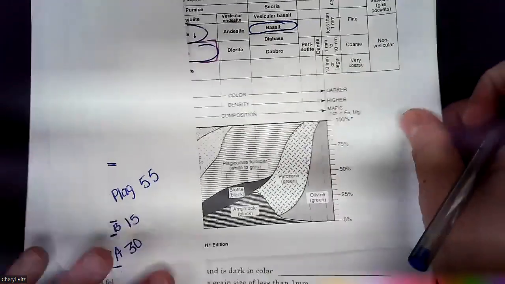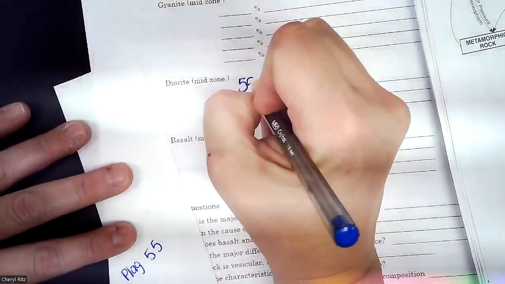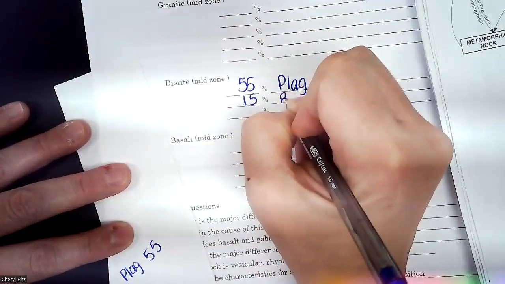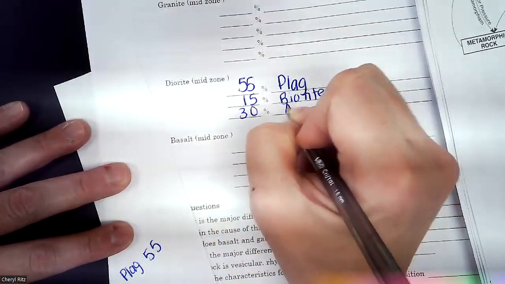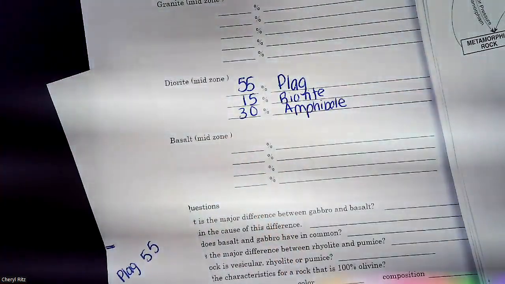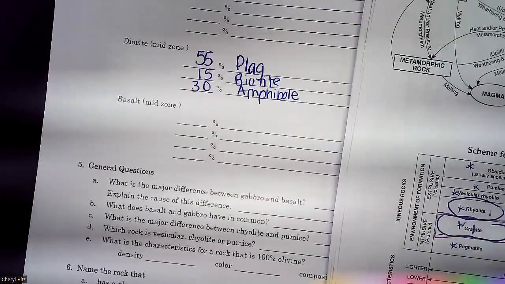Did you guys have those same numbers, or were your numbers a little different than mine? So again, I had 55% plagioclase, 15% biotite, and 30% amphibole. Were your numbers exactly the same as mine or slightly different? What were yours? 55 for plagioclase. Uh-huh. 55. Yeah, and then 10 for biotite. Okay, let me just see if it was me or you.